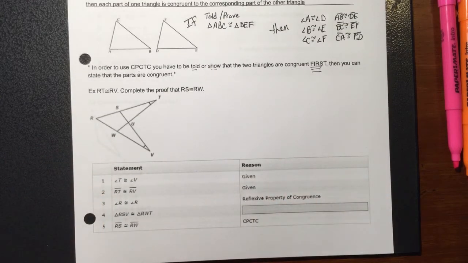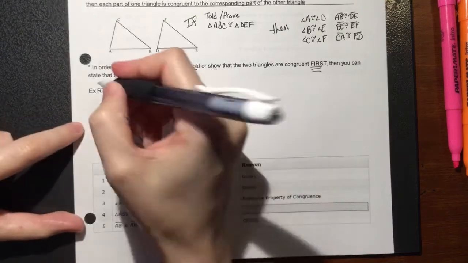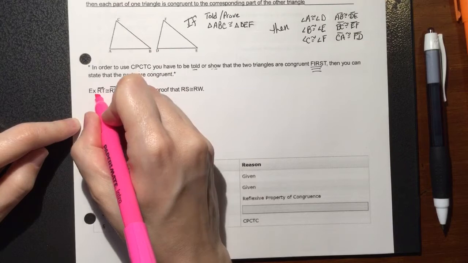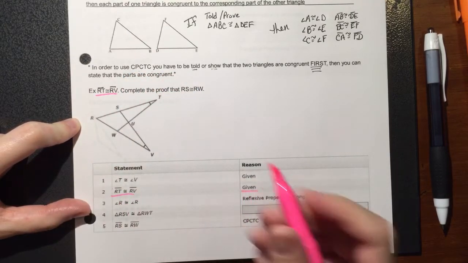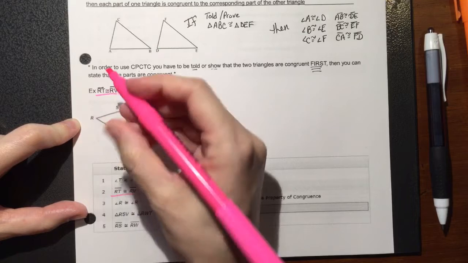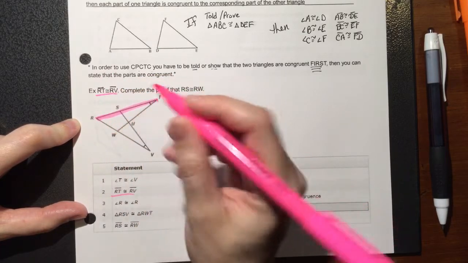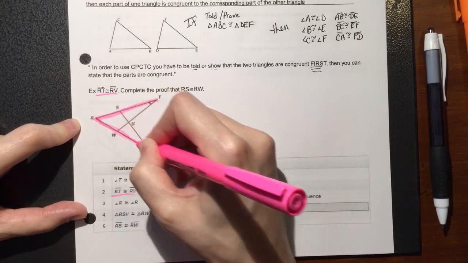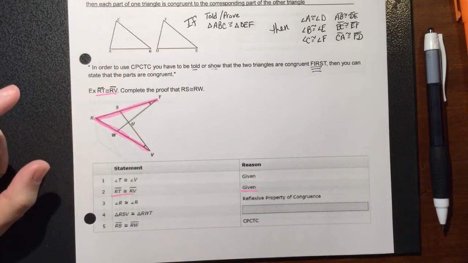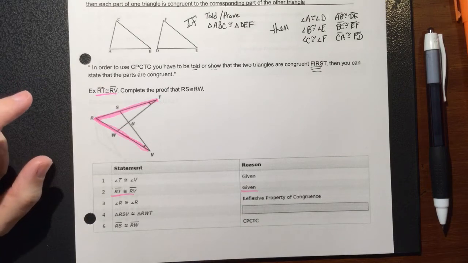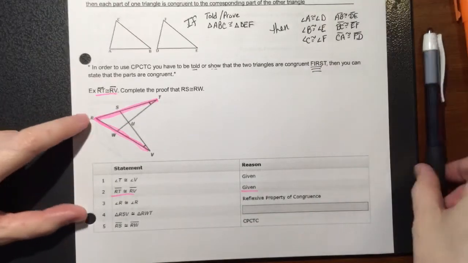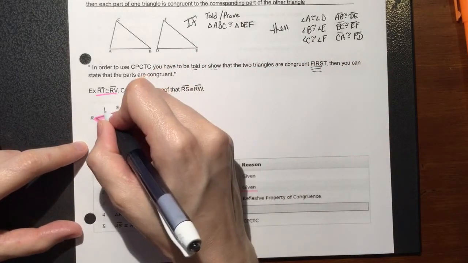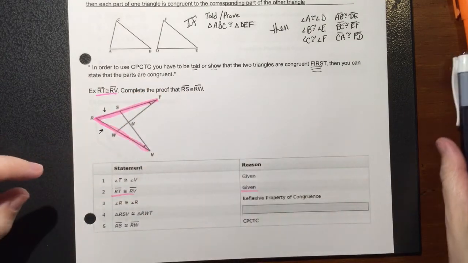Looking at the first example that we have, they tell us that RT is congruent to RV. So I'm going to go ahead and mark that in the picture. RT congruent to RV, that's a given. So RT is right here, is congruent to RV right there. And they want us to complete the proof to show that RS is congruent to RW. So let's see, RS and RW is what we're looking for.